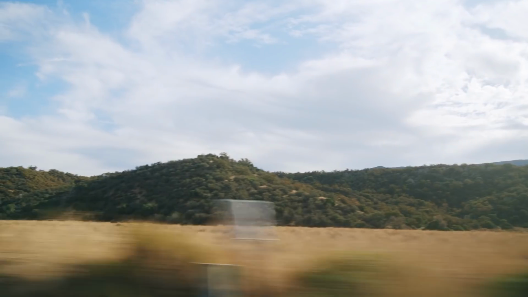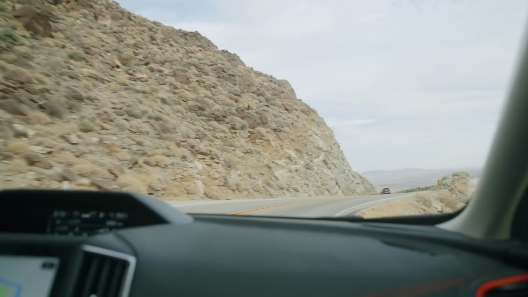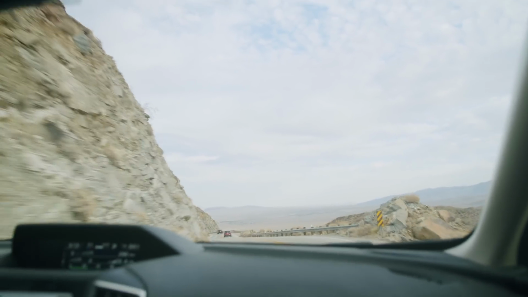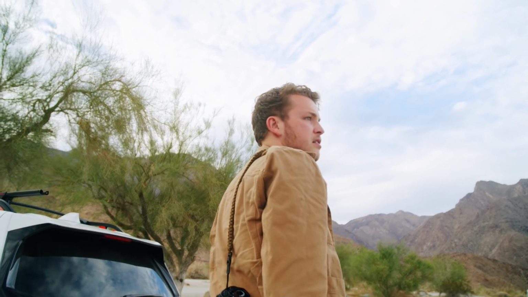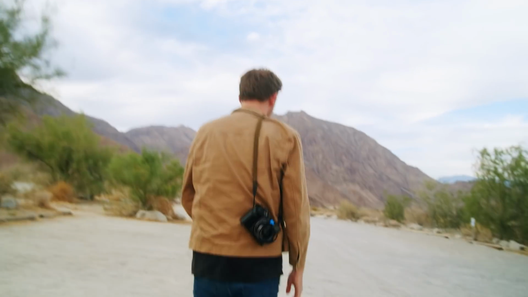Just last week, we went to the Anza Borrego desert, which is one of my favorite places to shoot. It was about a 6-hour road trip, so not exactly a short drive whatsoever. And when we got there, we realized that the weather was cloudy, even though it said it was going to be sunny. That was kind of an unforeseen circumstance.